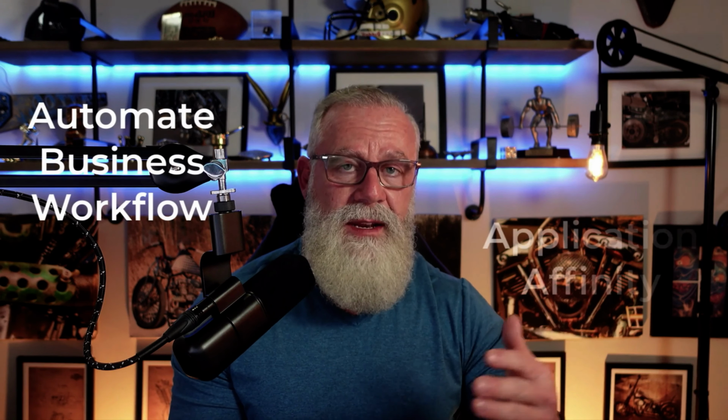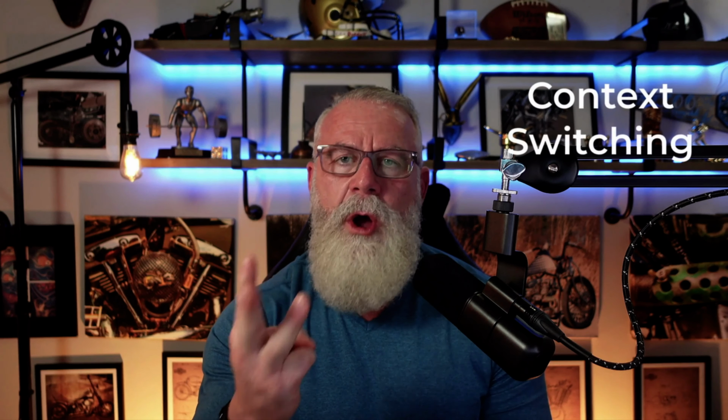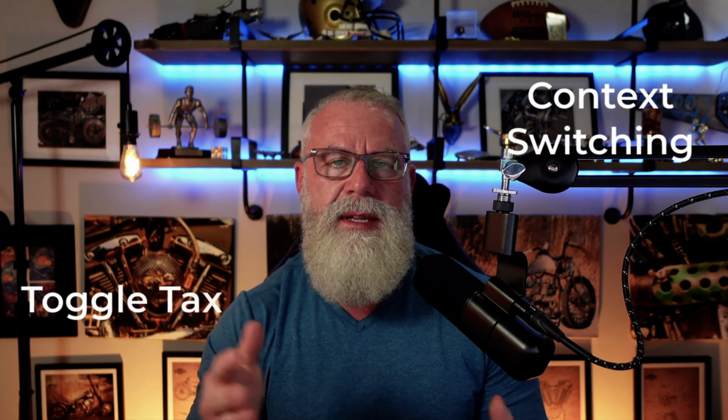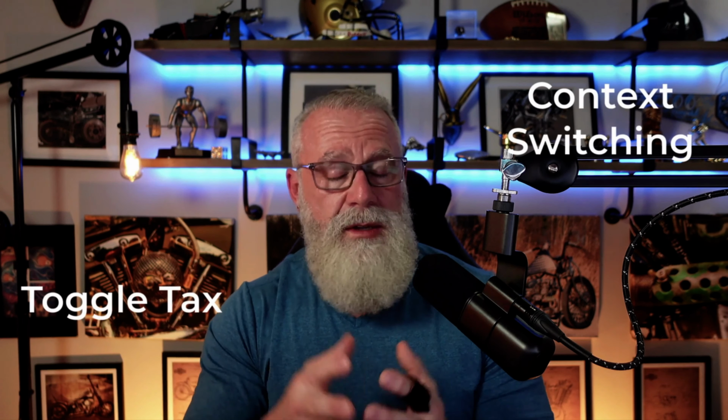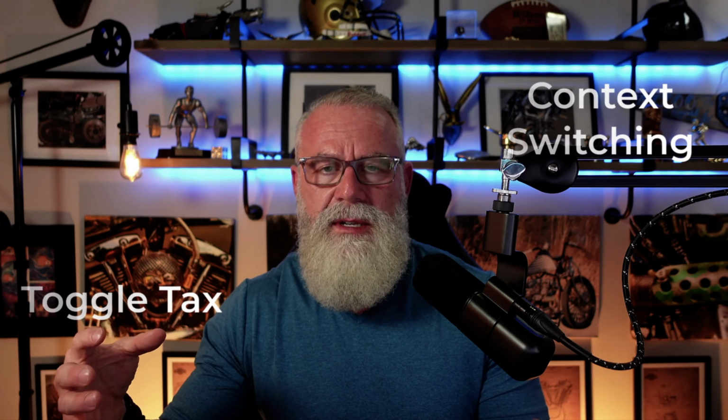Zoom wants to fix that and automate business workflow, increase application affinity, which is a term. There are 3 different terms I've heard recently: application affinity, context switching, and toggle tax. Those are the 3 terms I've heard in the industry, which talk about the cumbersome use of all these applications. If we can decrease that context switching, we can increase productivity. Zoom is doing that 4 different ways, and we're going to walk through all 4 of them right now.